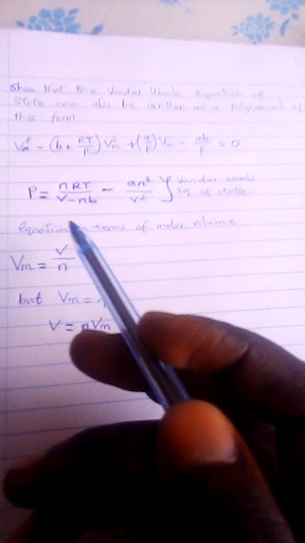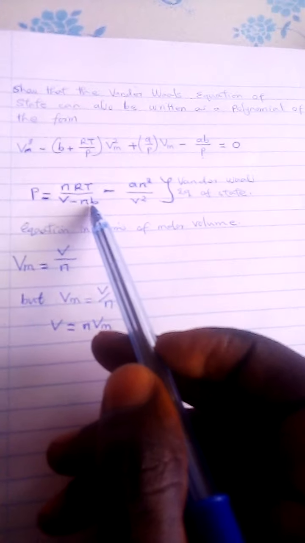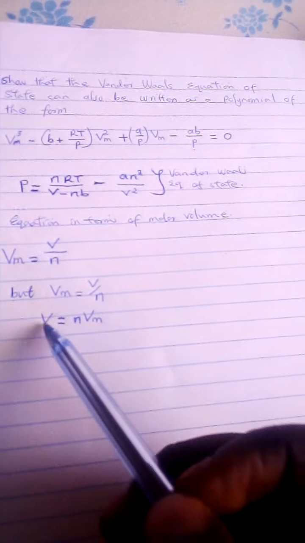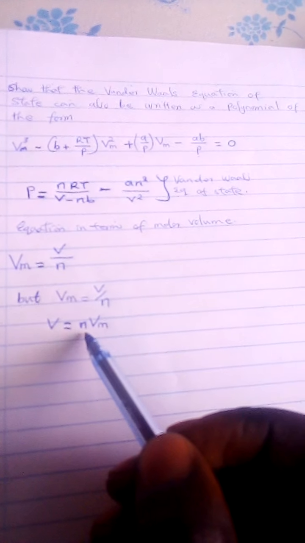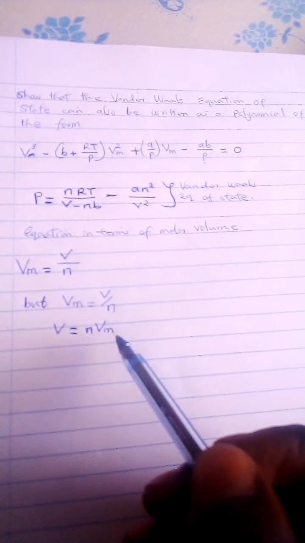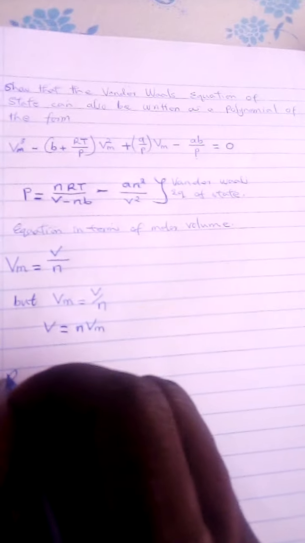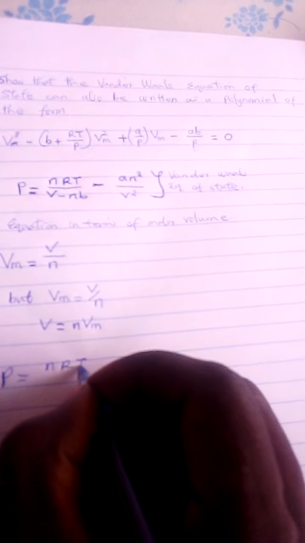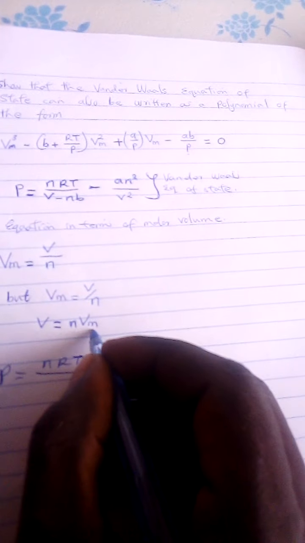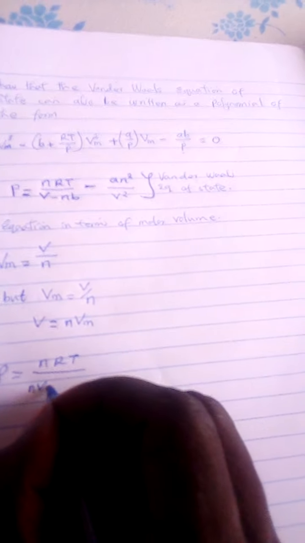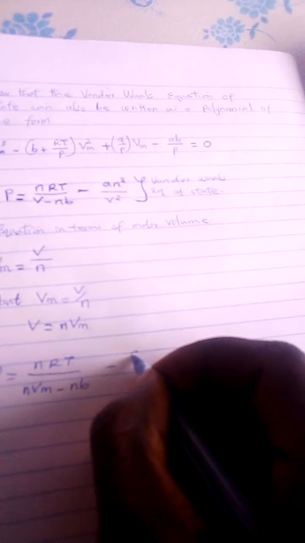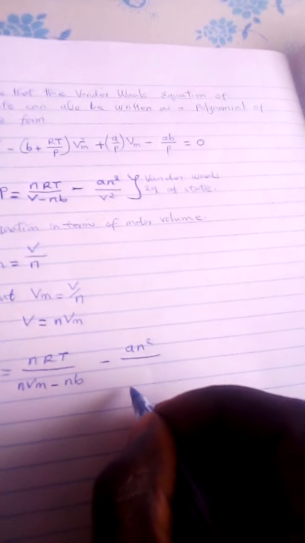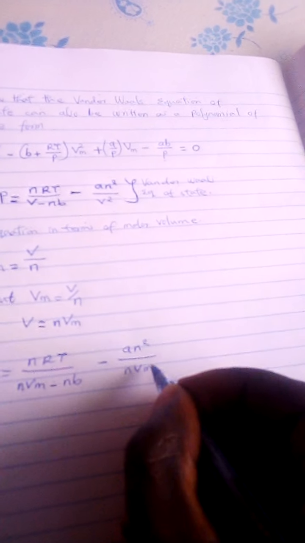Then we replace where we have V in this equation with the number of moles times molar volume. Now, pressure P equals nRT over (n Vm minus nb) minus a n squared over (n Vm) squared.